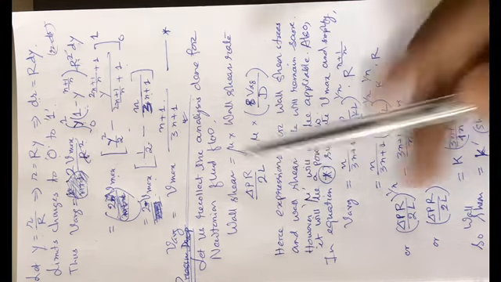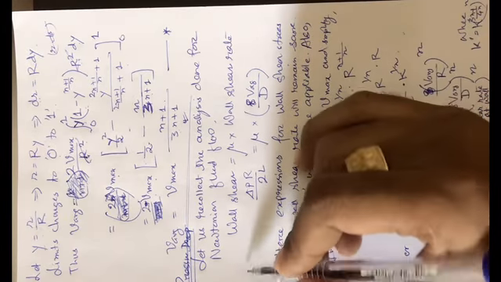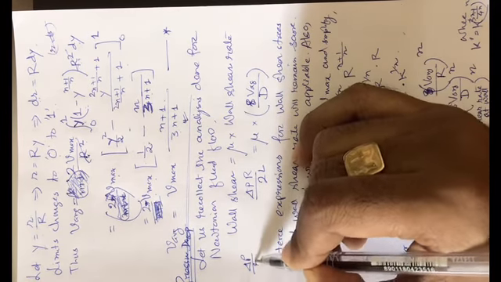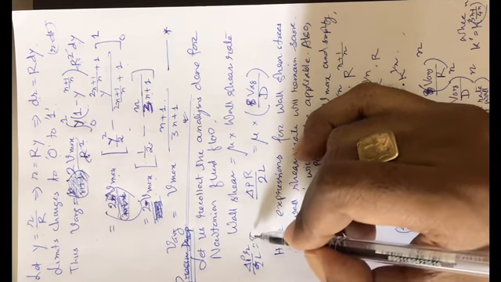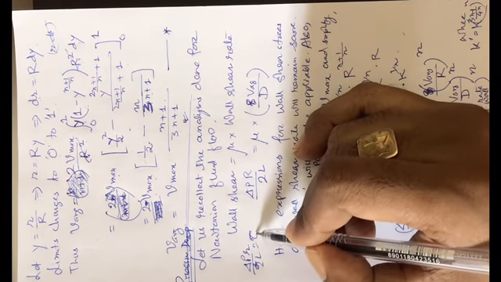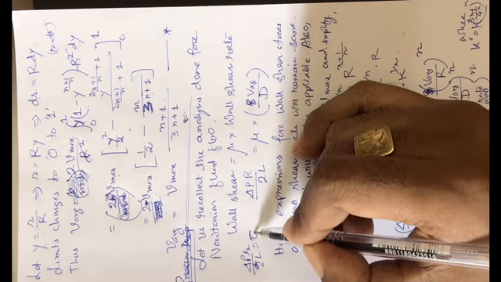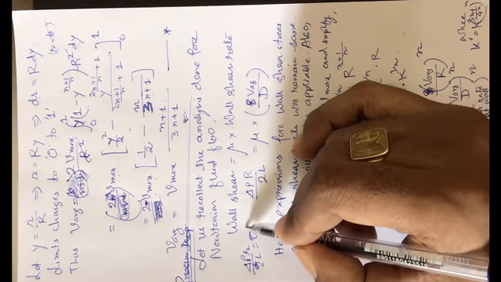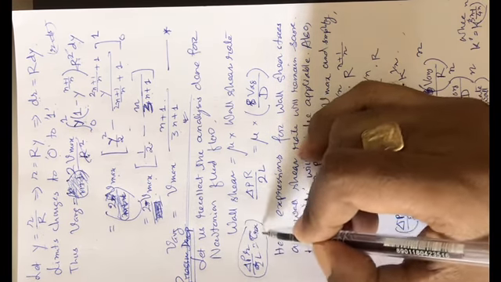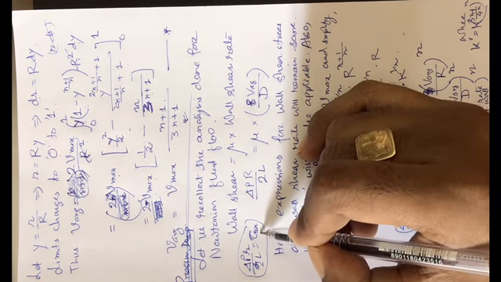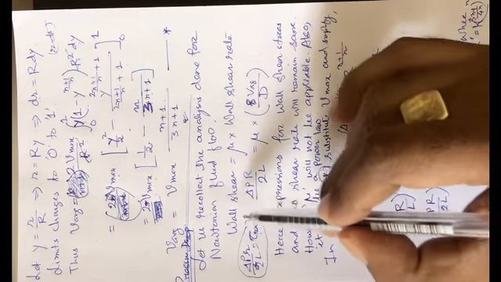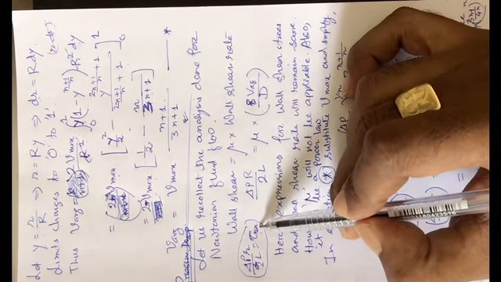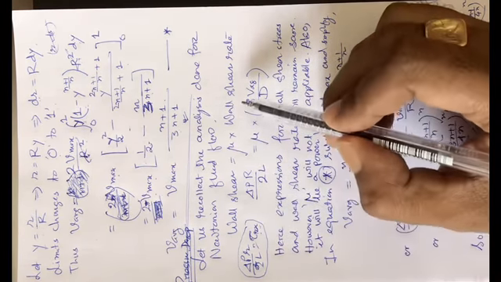First of all, we have one expression, delta P into r by 2L, as tau rx, because of x velocity at any location r, this is the magnitude of the shear stress. Now wall shear means r is equal to the radius of the tube.